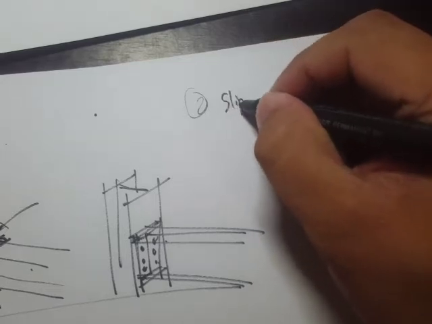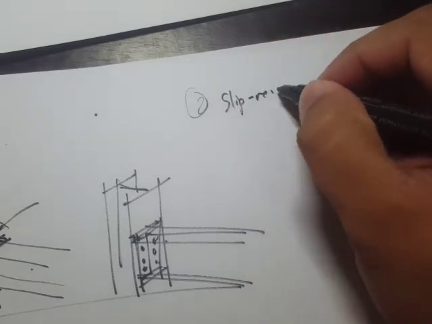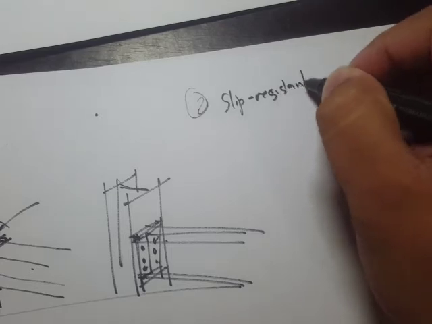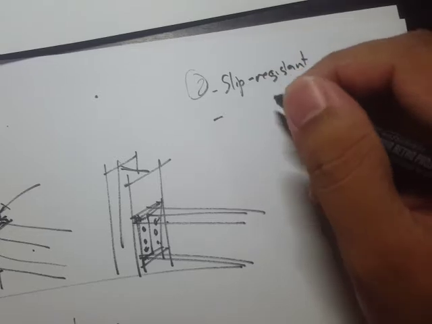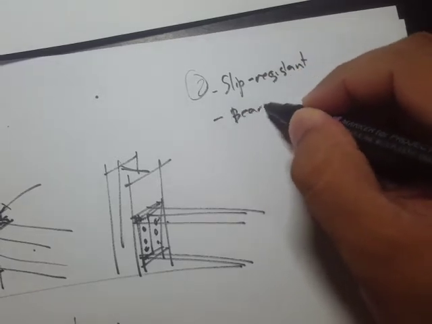We have slip resistant, and we can have bearing type connection.